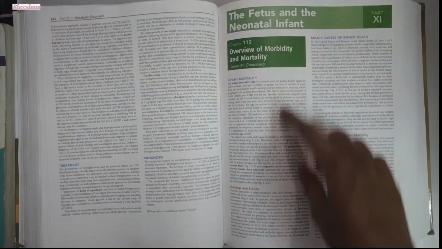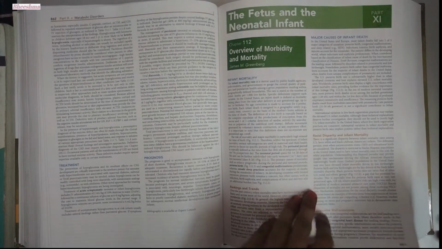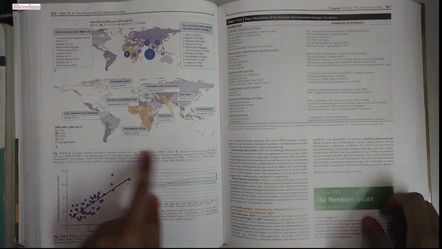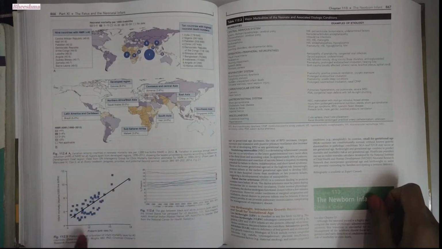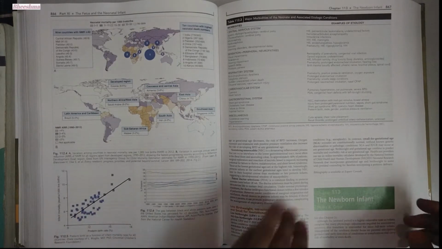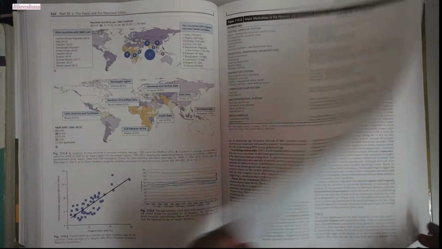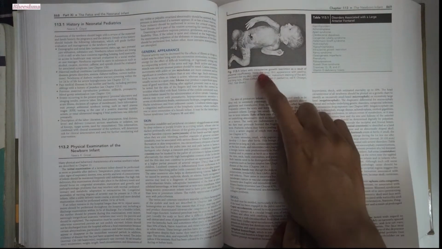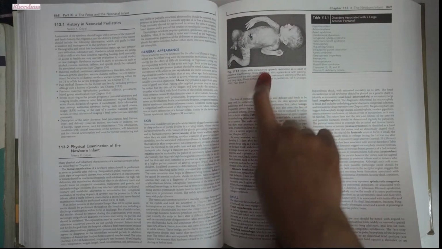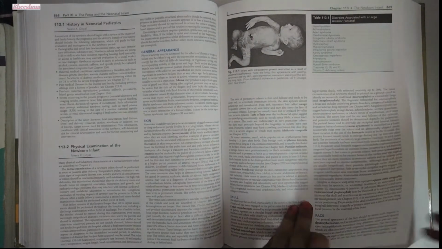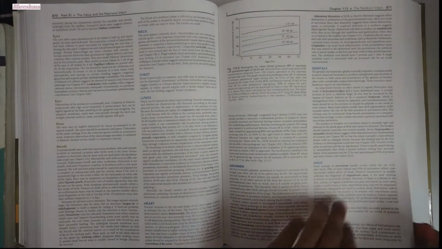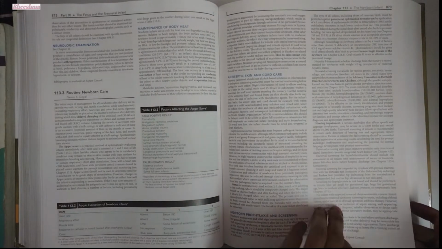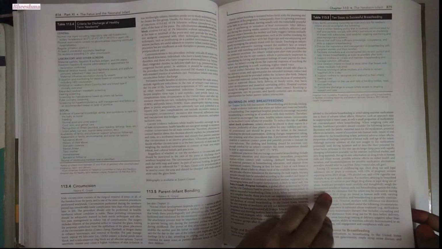Then the fetus and neonatal infant, overview of morbidity and mortality. The epidemiology of neonatal mortality rate in 2012 is given, and the graph of preterm birth as a function of infant mortality rate in 40 countries. Then newborn infant with intrauterine growth restriction. Then about antiseptic skin and cord care.